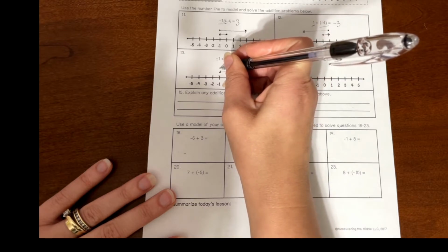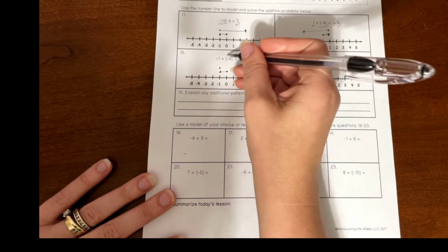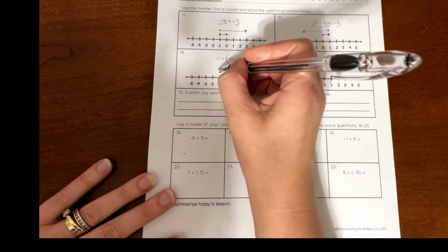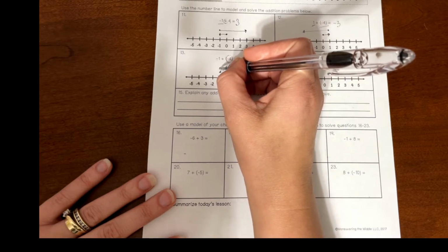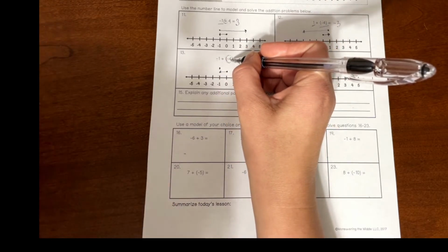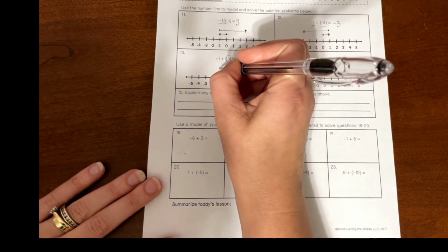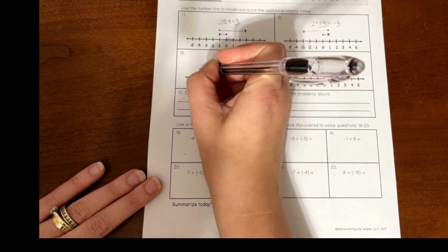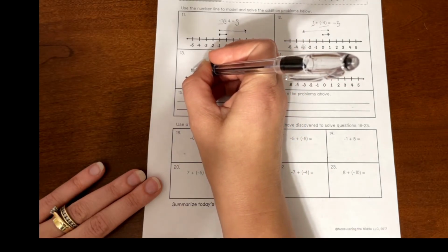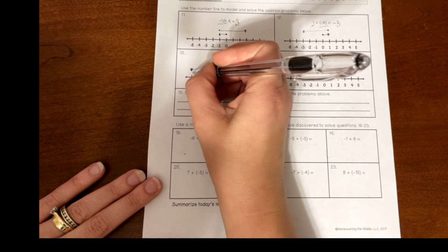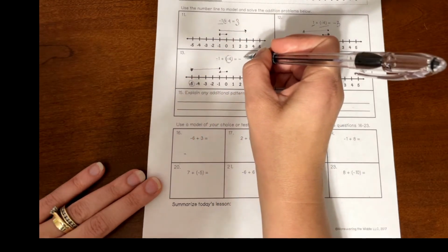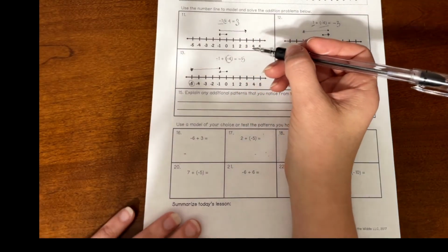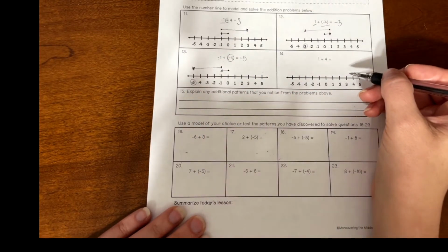I'm going to put my dot above that -1, and now I'm going to look at my second integer. This says that I'm adding a -4 to it. So I'm going to start at -1, and -4 tells me I'm going to keep going to the left 4 places. So my number line is getting longer. 1, 2, 3, 4, and that puts me at -5. My answer is -5. So whenever our signs are both negative, that means my answer is going to be negative. I'm getting farther away from 0.